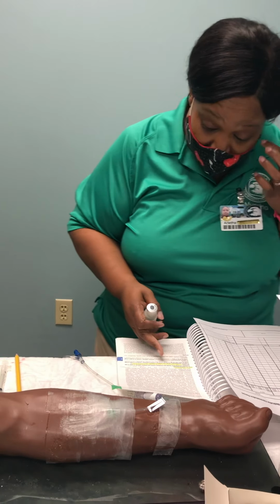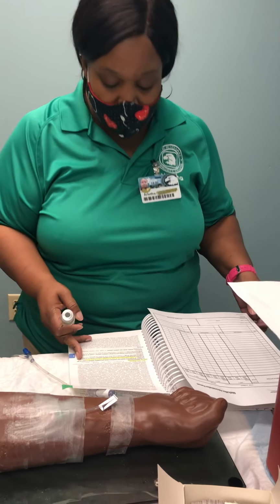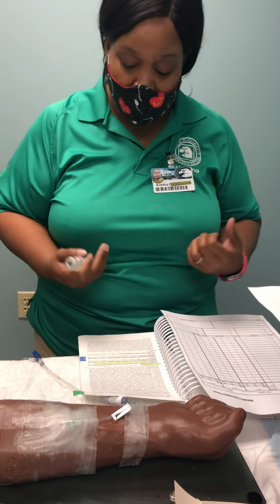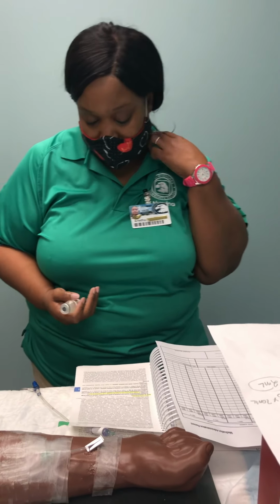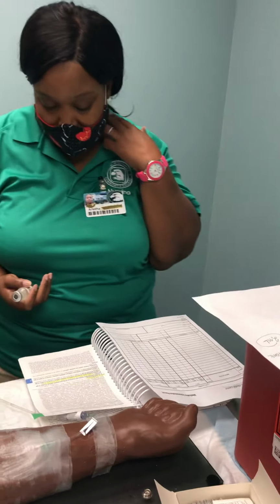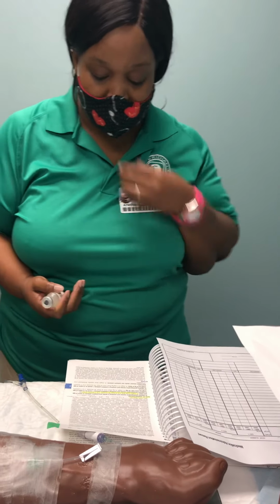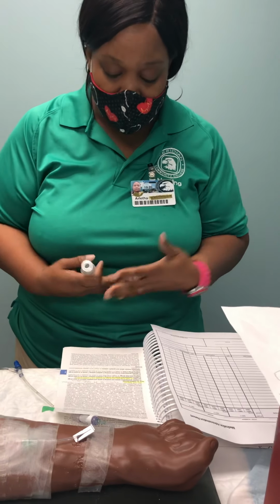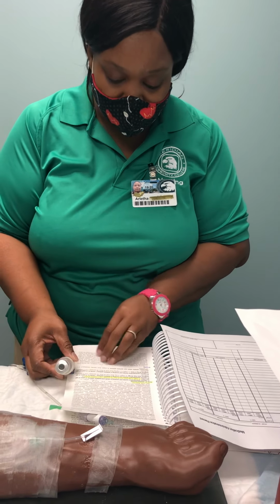This medication, I'm checking the dose. It says a single 4 milligram dose over at least 30 seconds, 2 to 5 minutes is preferred. So I'm going to give 2 milliliters over 5 minutes. So I'm going to give 1 milliliter over 2.5 minutes, and I'm going to give the other milliliter at 2.5 minutes. The total ought to be 5 minutes.